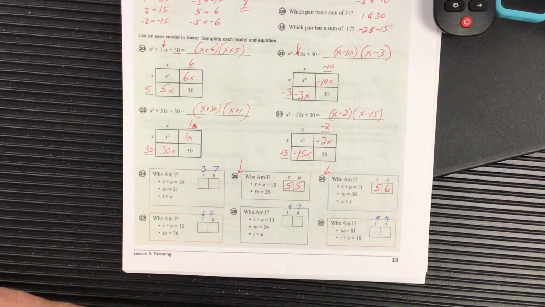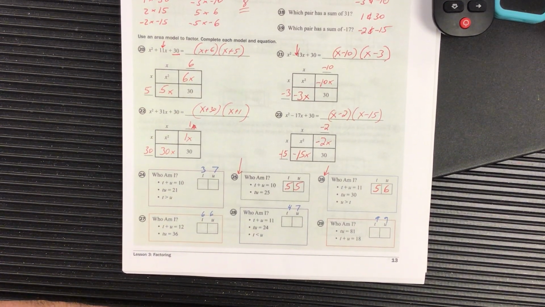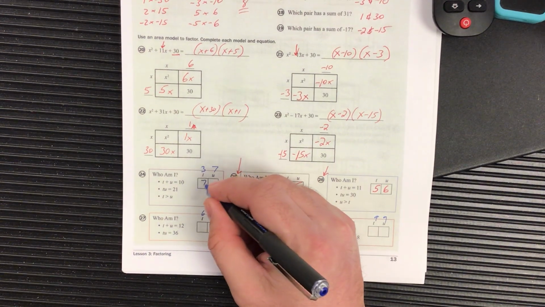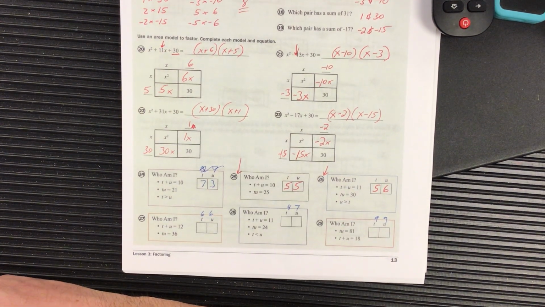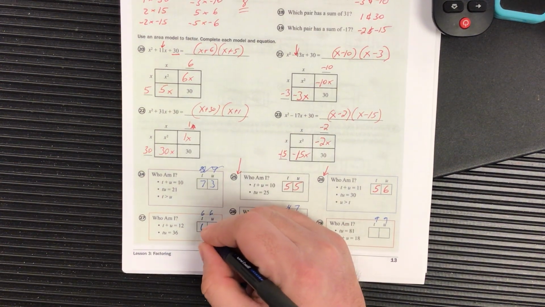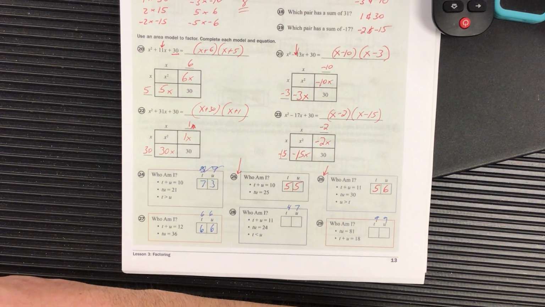27. 3 plus 7 is 10. 3 times 7 is 21. T is bigger than U. That should be 73, Madison. T is bigger than U. 27. Add up to 12 and multiply to give you 36. 66. Yeah, you got to switch the order though, Landon.